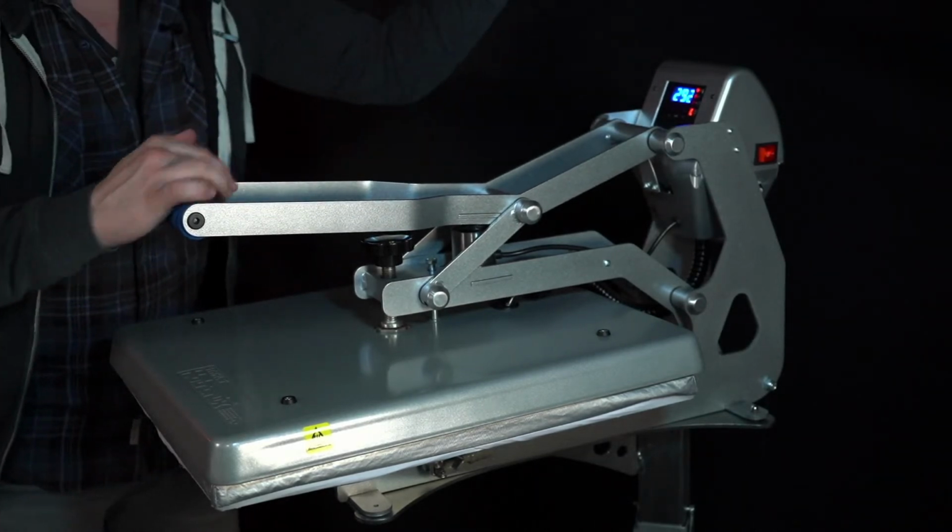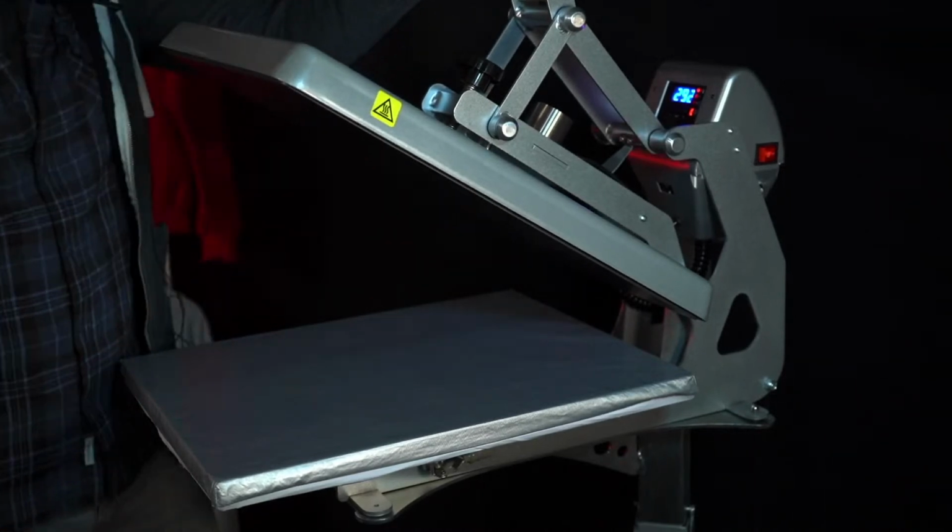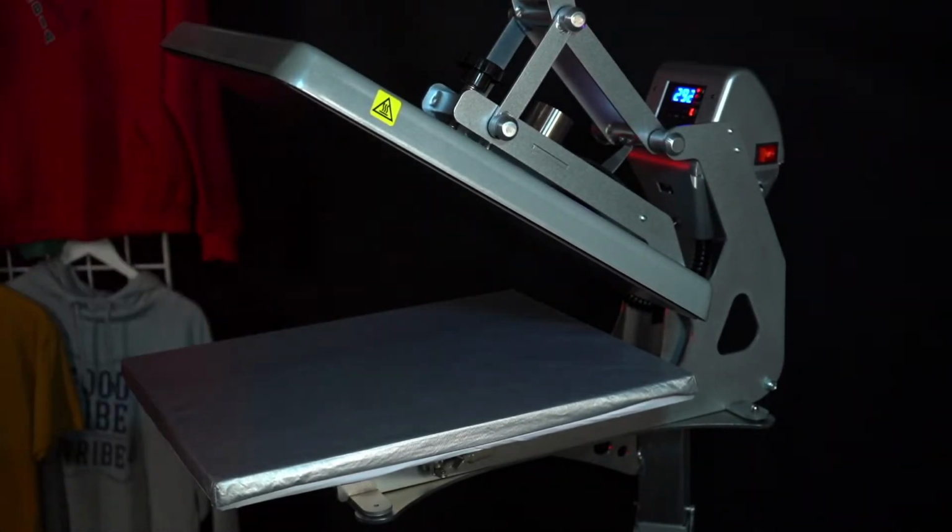Plug it back in. Plugged it back in, and we were back up and running. Hotronix is absolutely awesome with their support. But enough about that. Let's do a shirt.